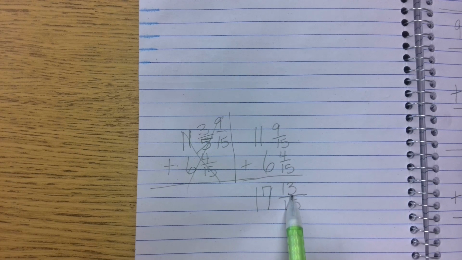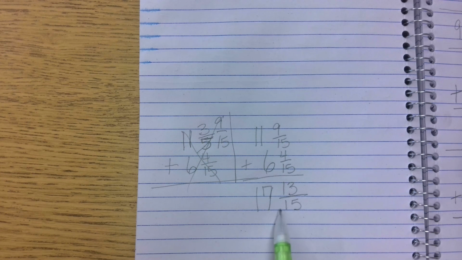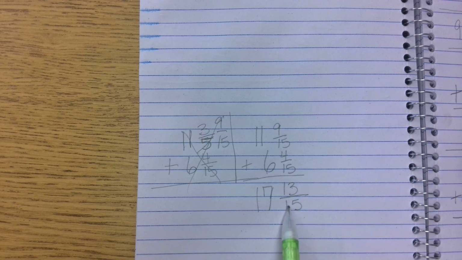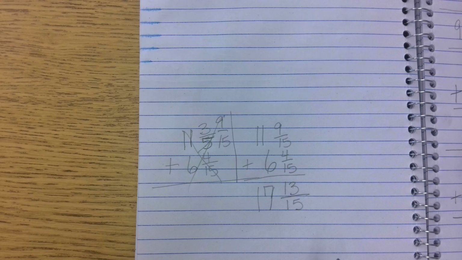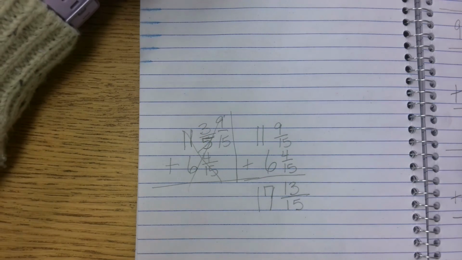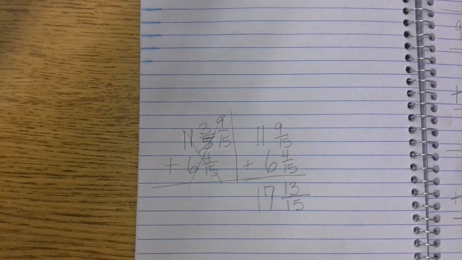Now, since 13 is a prime number and this isn't like 26 or a multiple of 13, we know that this is done. So it's a lot of steps. It's not hard because it's something we worked on, but a lot of steps you've got to remember. Let us know if we can help you.